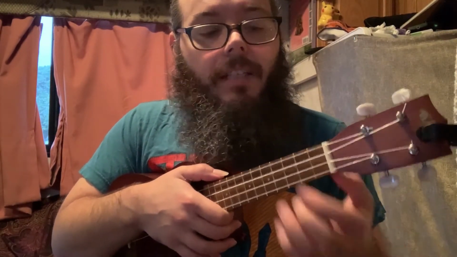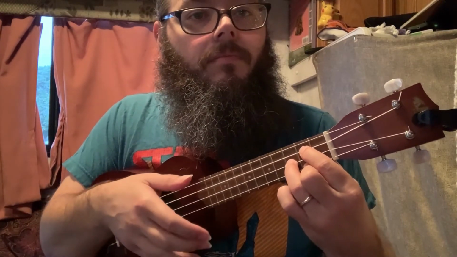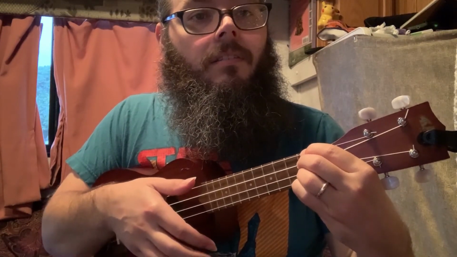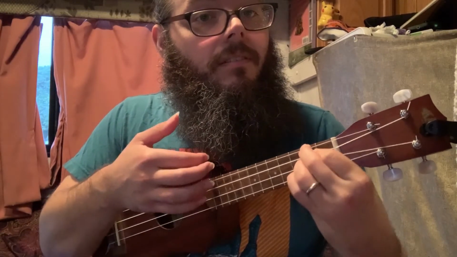We have the key of G, which is a G, C, and D chord. And like I said, we could also do D7 there if we wanted to. D or D7. The key of F, we have F, B flat, and C. Or we could do C7 at the end there. F, B flat, and C7.